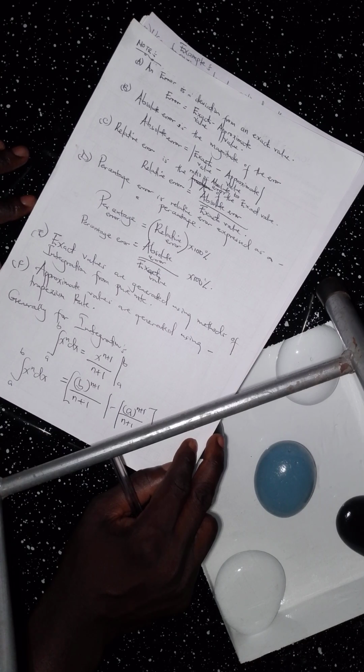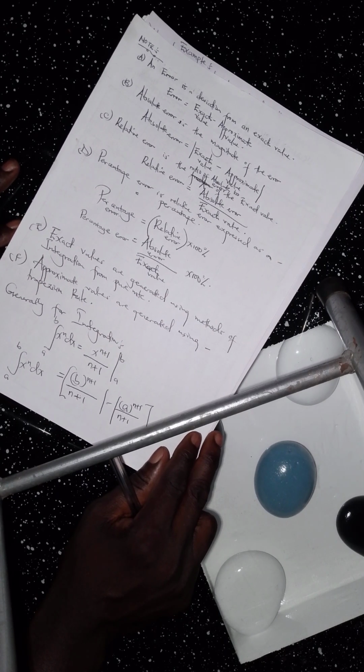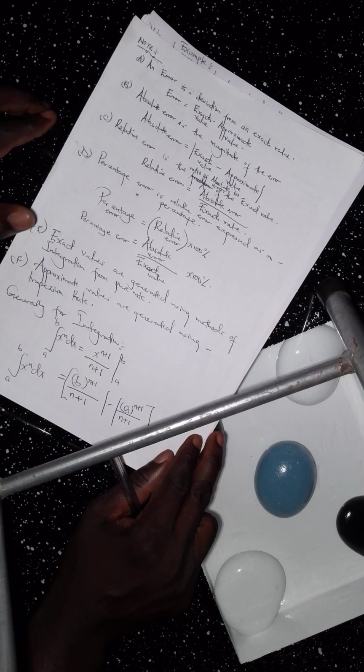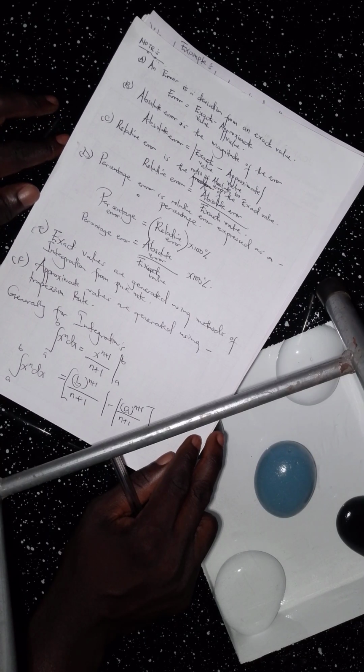Then the approximate value is a value that is obtained using trapezium rule, which we have just studied in applied math. So our relative error this side in trapezium rule, it is absolute error over the exact value.